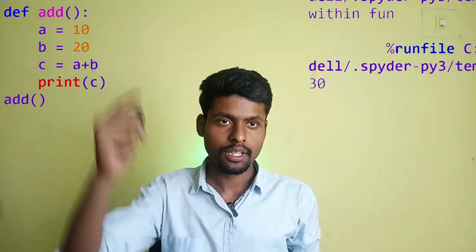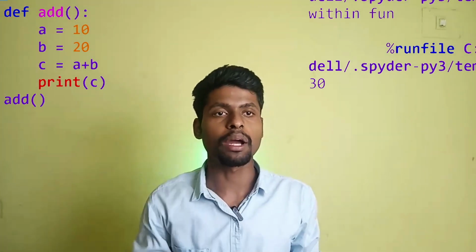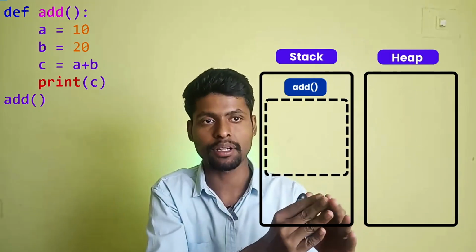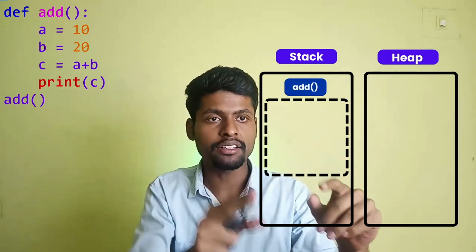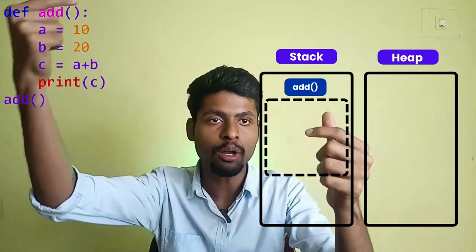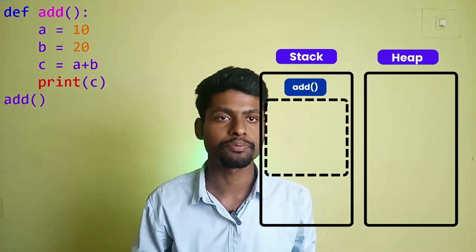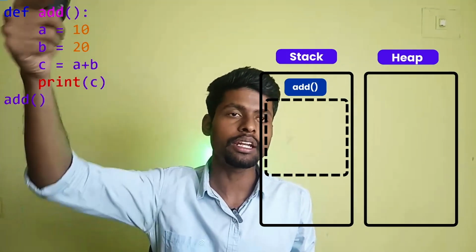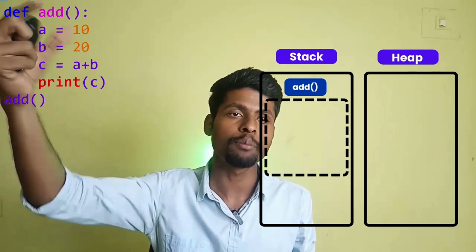Then, while executing this add function, my Python interpreter allocates some specific memory space in the stack segment. If you see, my Python interpreter allocates some specific space for my add function. Hope I am clear. Next, it will execute the next line. It will execute the body of my add function.